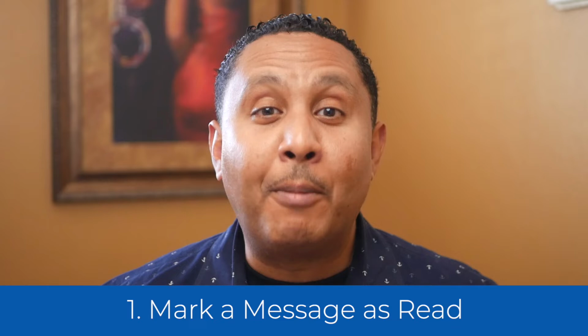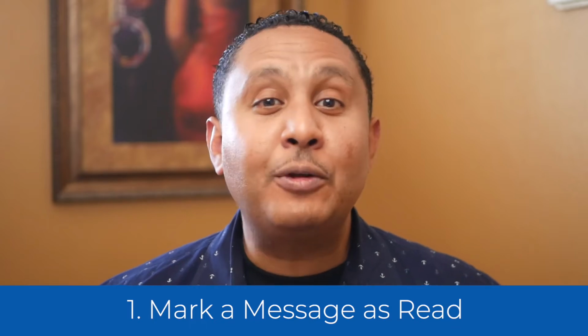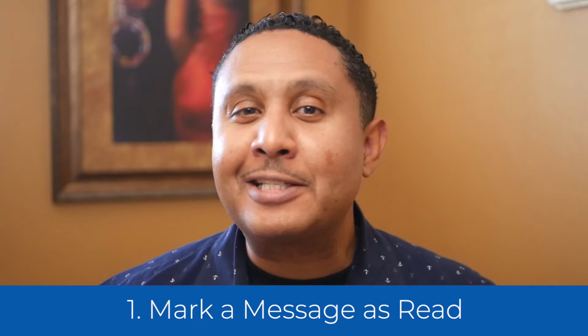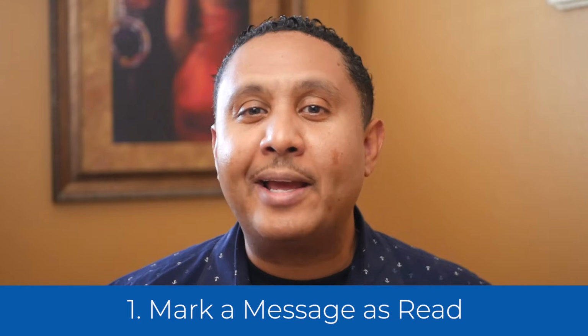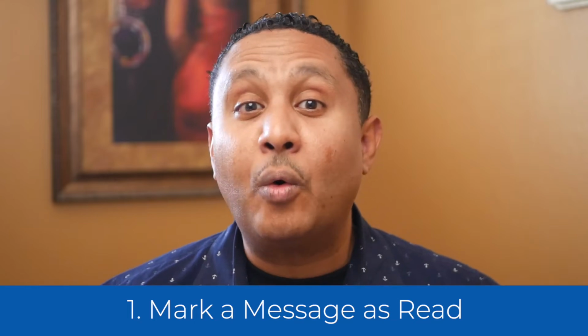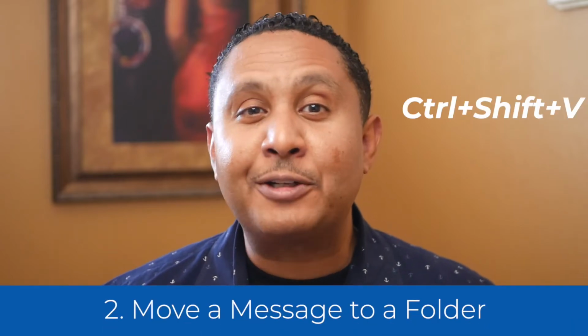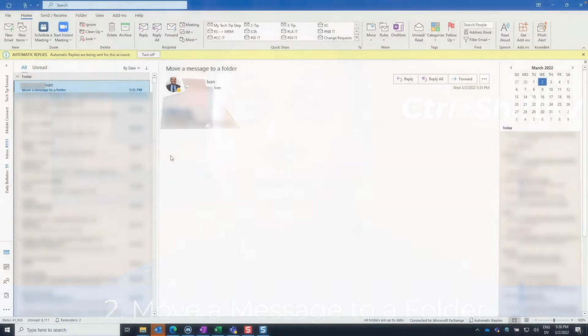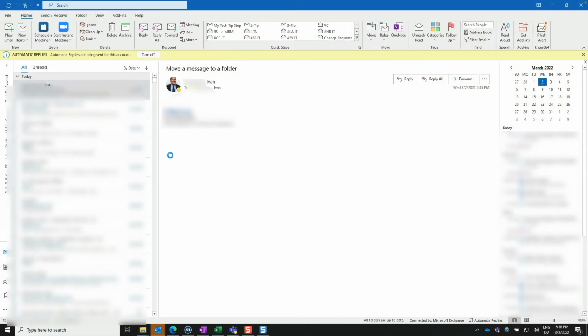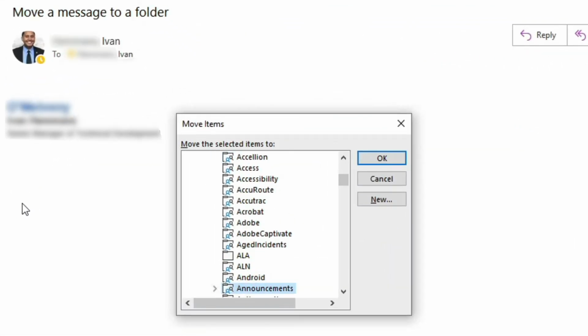Number 1, mark a message as read. If you use the reading pane, you might have Outlook set to mark messages as read when the selection changes, or you can press Ctrl-Q to manually mark it as read. Number 2, press Ctrl-Shift-V as in Victor to take the selected message or messages and move them to another mailbox folder. Type the name of the folder you want to select and press Enter to make the messages go.